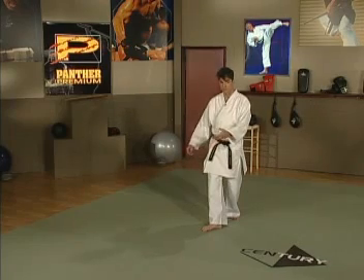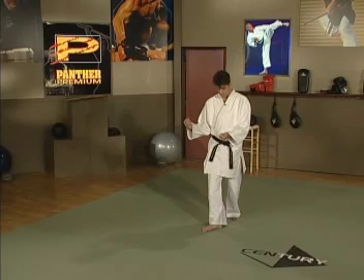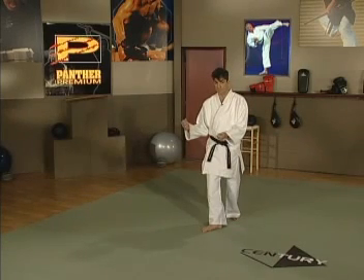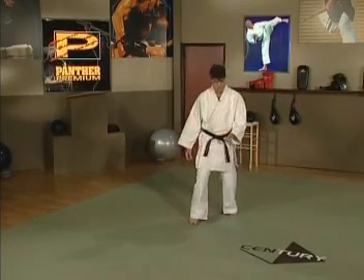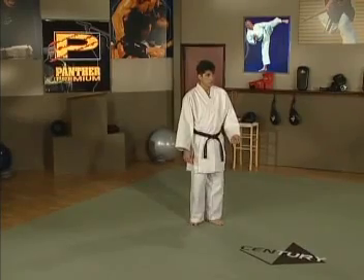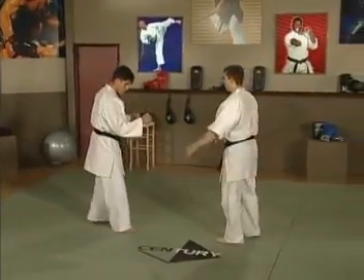This is very good if you're already clinched, just to make power. This is very good for entry into any kind of throw, and it also has a couple of attending strikes that are very forceful, very powerful. So right now we're going to use Joe. Okay, in fighting position.